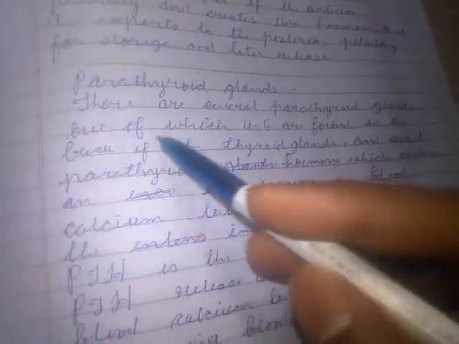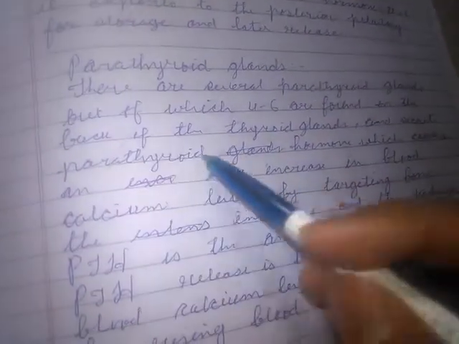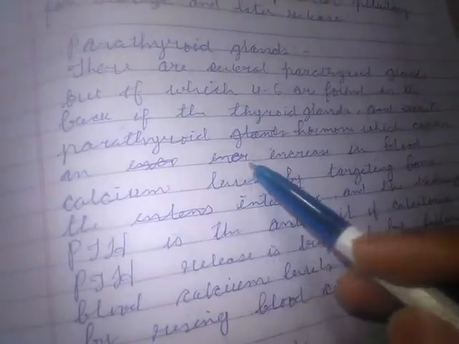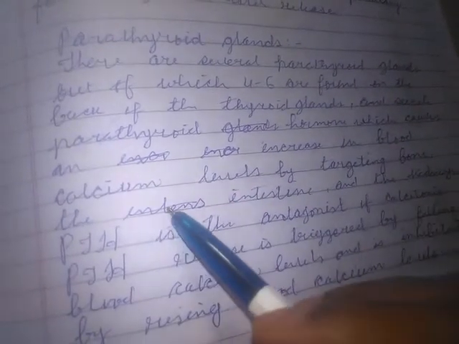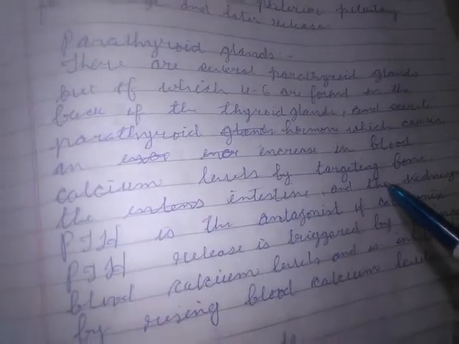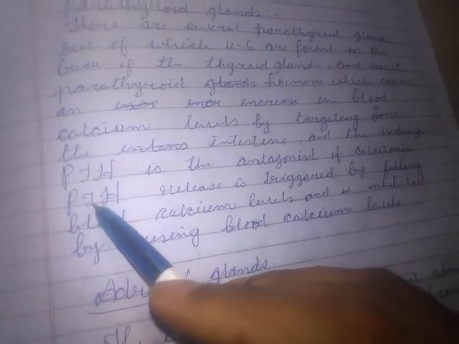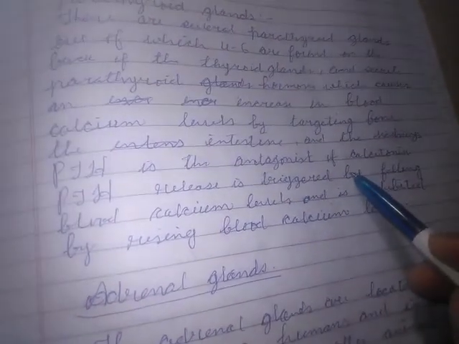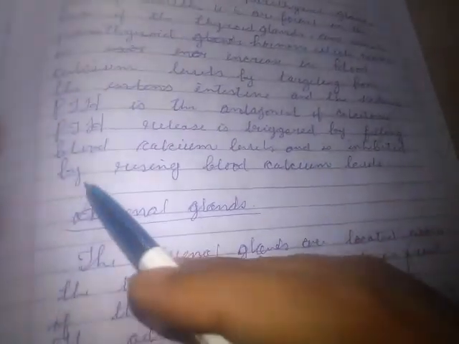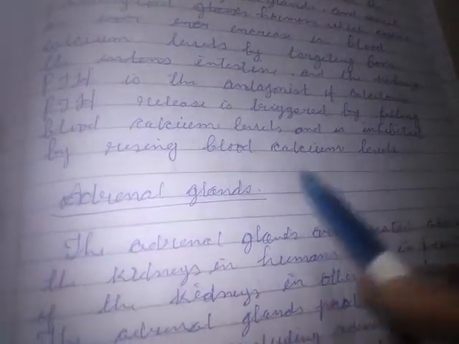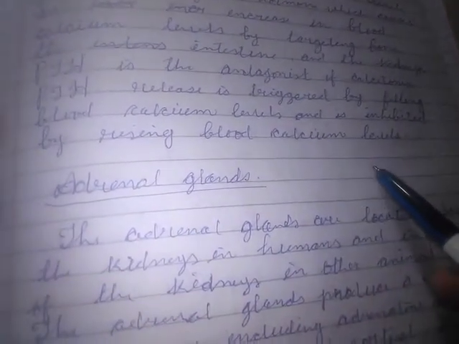Parathyroid glands. There are several parathyroid glands, out of which 4 to 6 are found on the back of the thyroid gland and secrete parathyroid hormone, which causes an increase in blood calcium levels by targeting bone, the intestine, and the kidneys. PTH is the antagonist of calcitonin. PTH release is triggered by falling blood calcium levels and is inhibited by rising blood calcium levels.